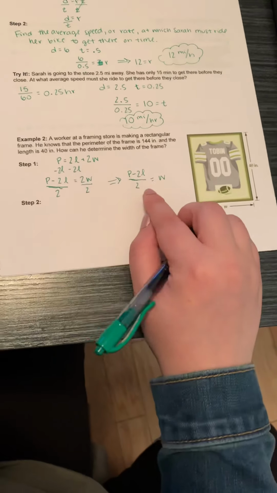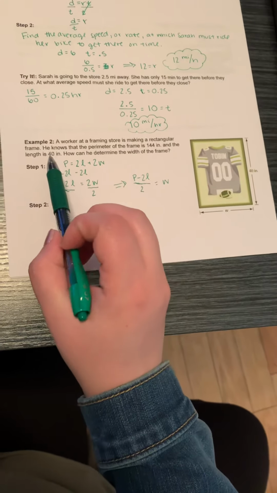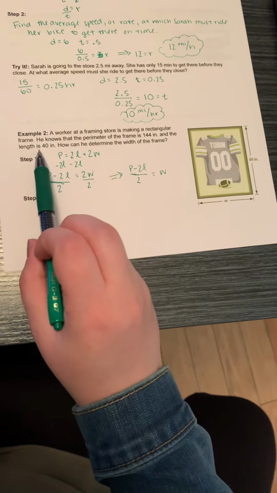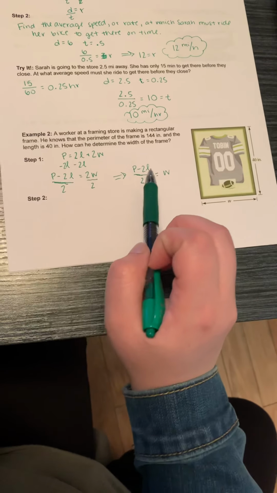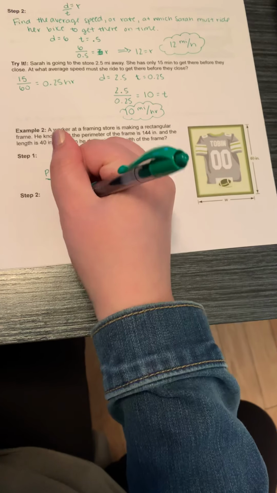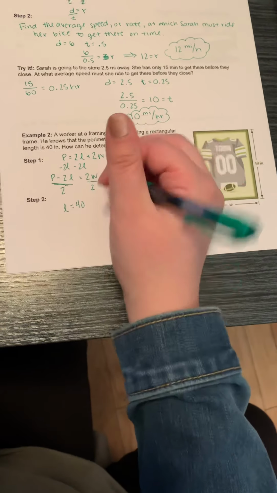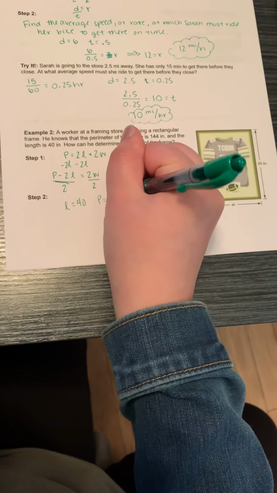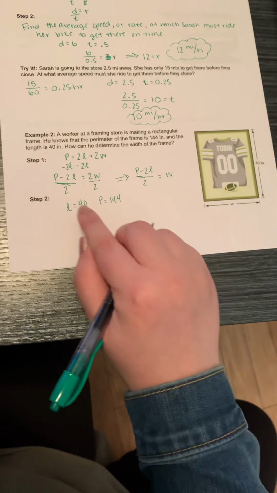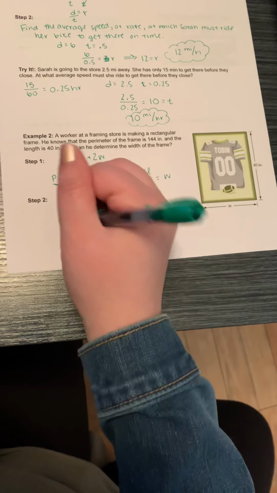So now my step 2 is just to plug in my information. So I know that the length is 40, so L equals 40. And I know that P equals 144. So I'm going to plug these numbers in where they fit.